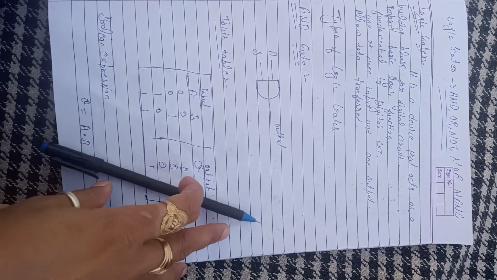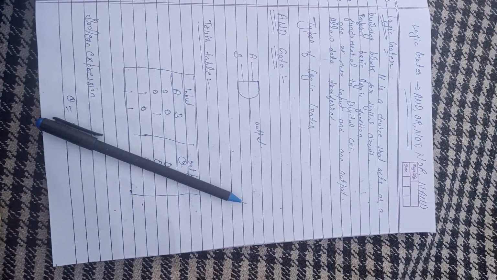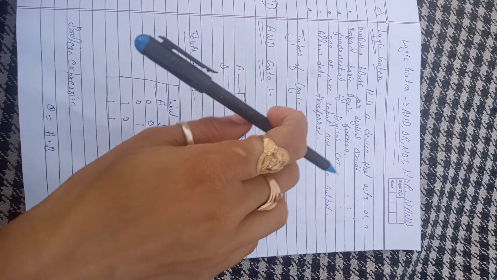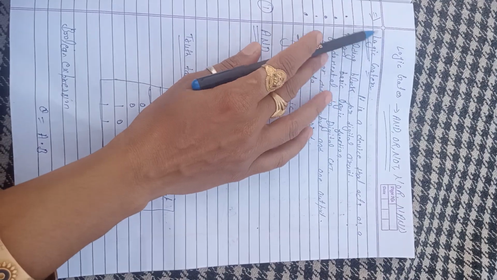Today I will discuss logic gates, and in logic gates we discuss the AND gate, OR gate, NOT gate, NOR gate and the NAND gate. First of all, we define the logic gates.